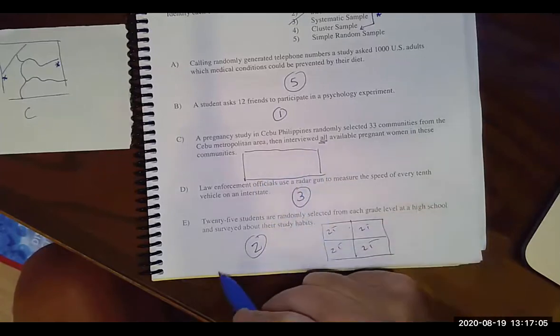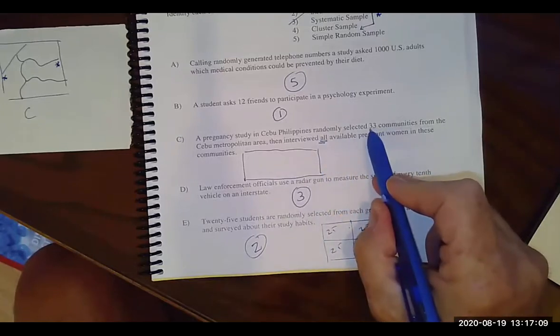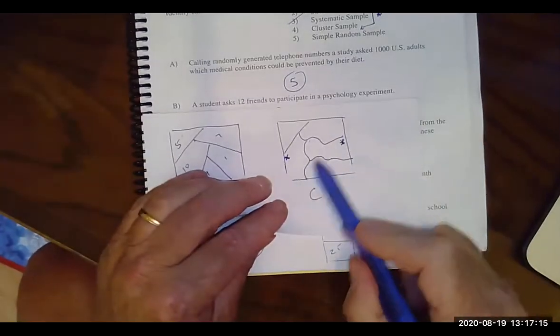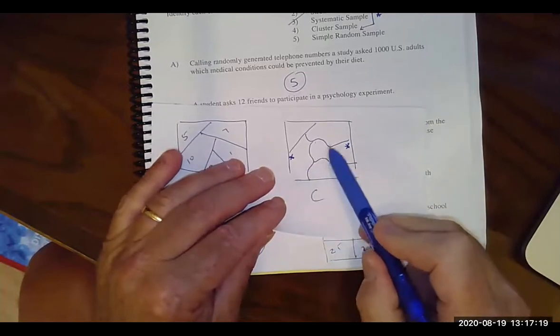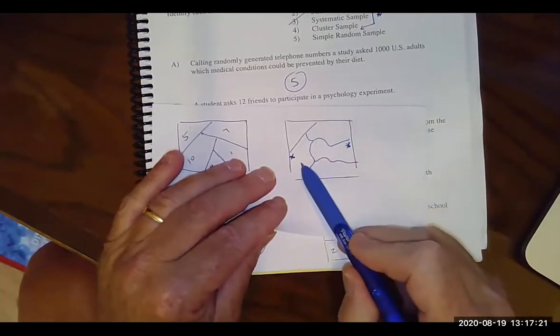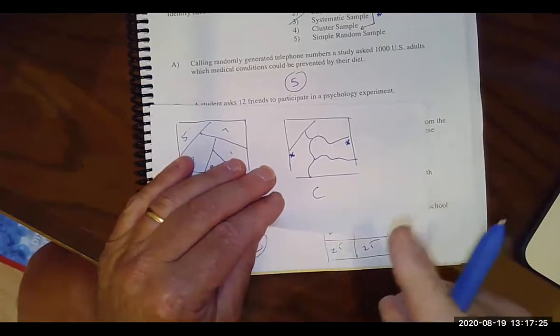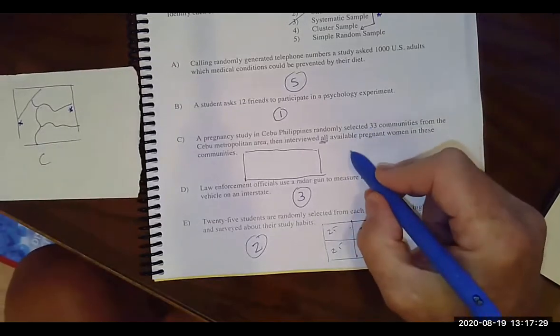I'm not going to break that up. And then they went to those 33 they randomly selected and picked them all. So it's like this. This is only 5, but think of this as like there's 100 communities, and these were 2 of the 33. But you picked them all, picked everybody in those. That's why this one has to be the last one, which is cluster number 4.